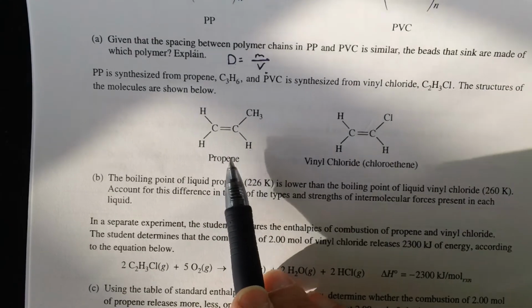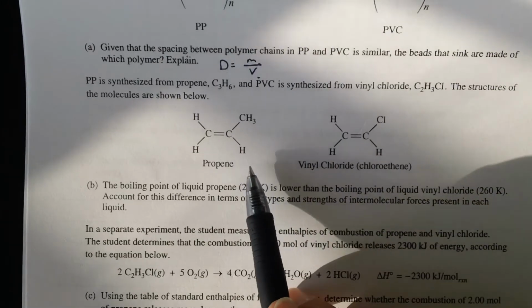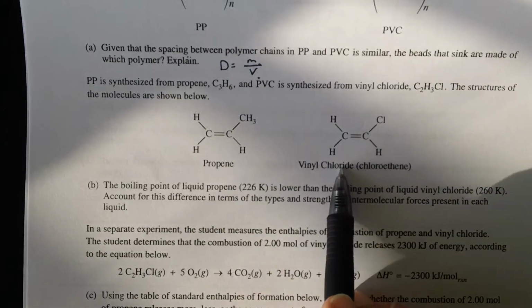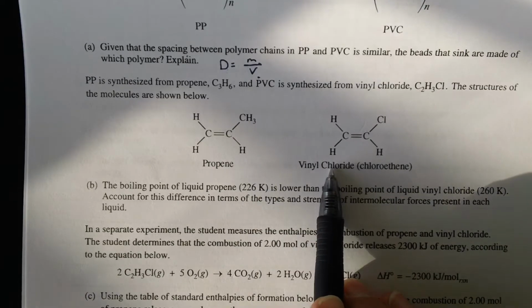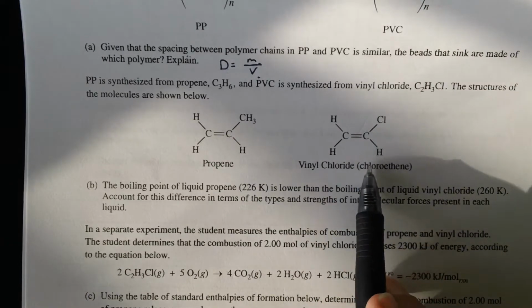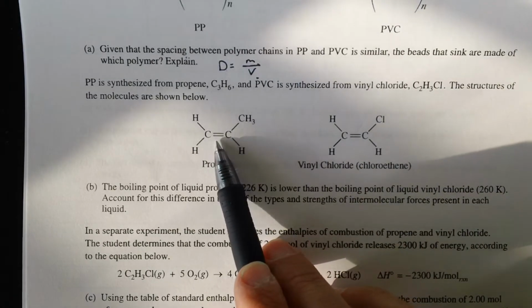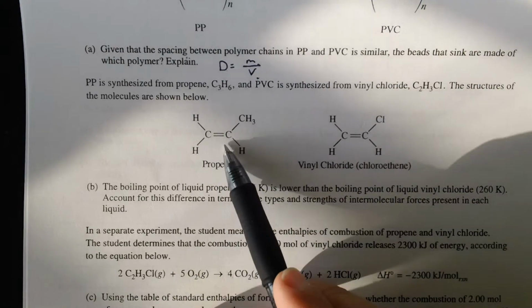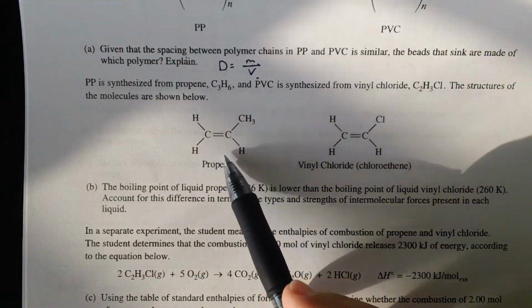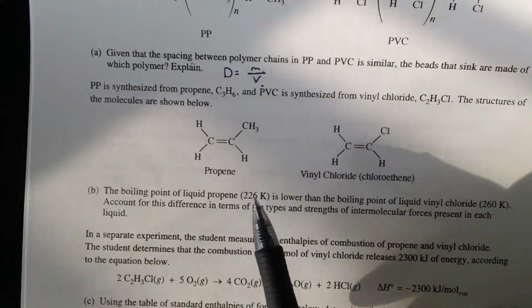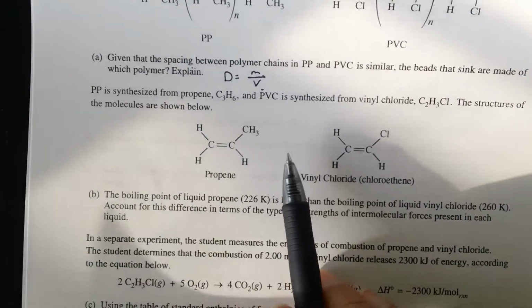So both of them and every molecule is going to have dispersion forces because they have movement of electrons. So you should say they both have dispersion forces. They both have some dipole forces here. That chlorine is causing the vinyl chloride to be polar. The truth is the difference in that double bond causing the bond length to shrink versus that single bond also creates some polarity in this one.